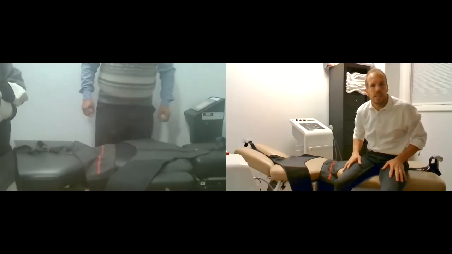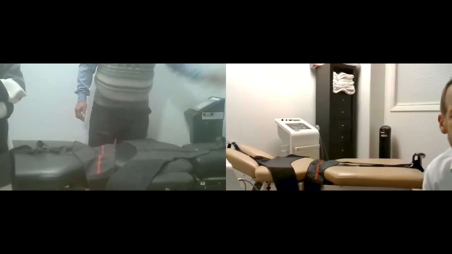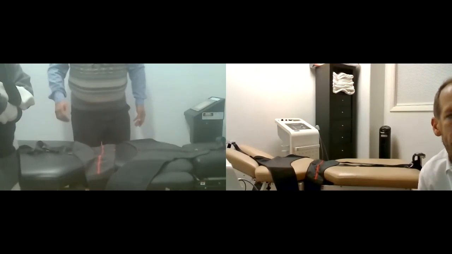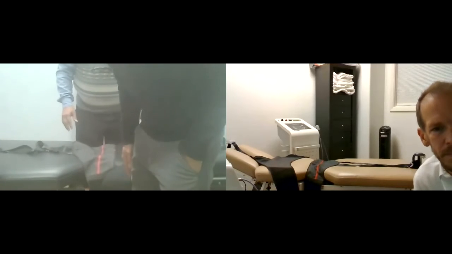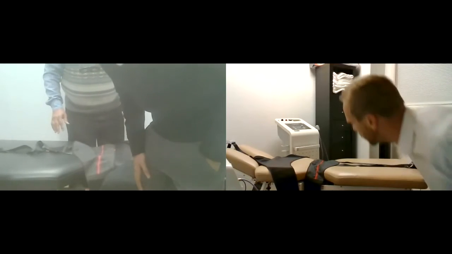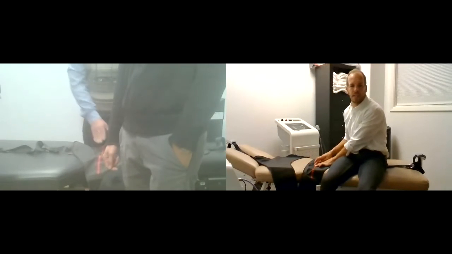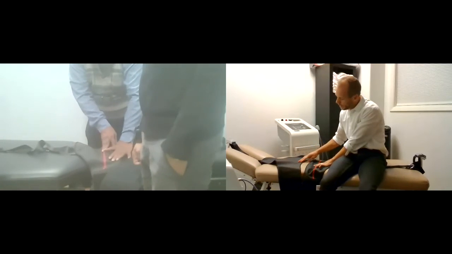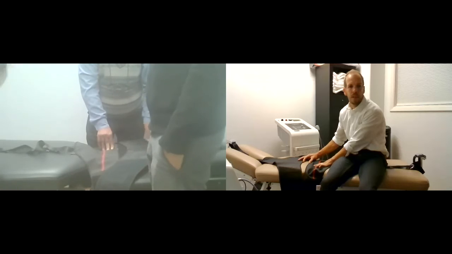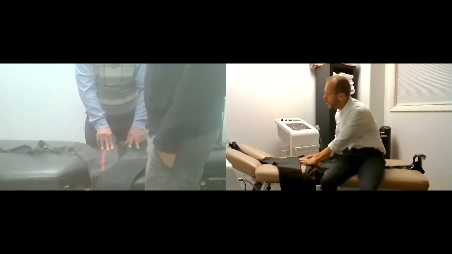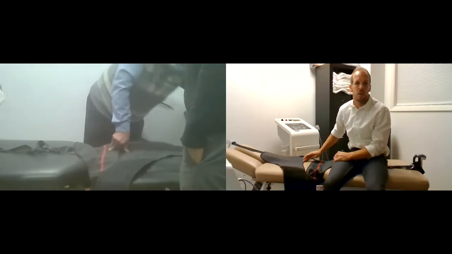So let's treat. Can we treat the young man that's there? Because he'll be an easy one to set up. How tall is he? 5'7". Okay. So 5'7", we're going to put this red line right at the bottom of the thoracic cushion, and we're going to have probably about a 2-inch gap here. Once you have your gap, pull this tight up here so that it is not going to move. Now it's exactly where we want it.